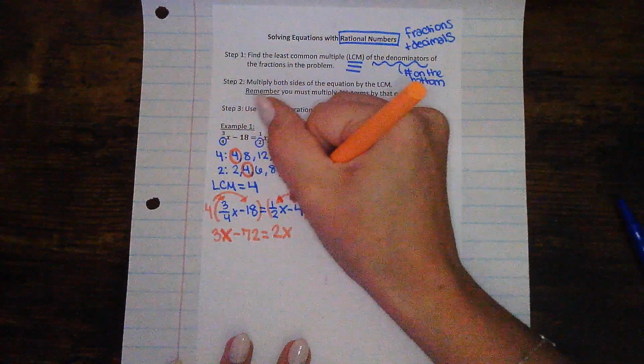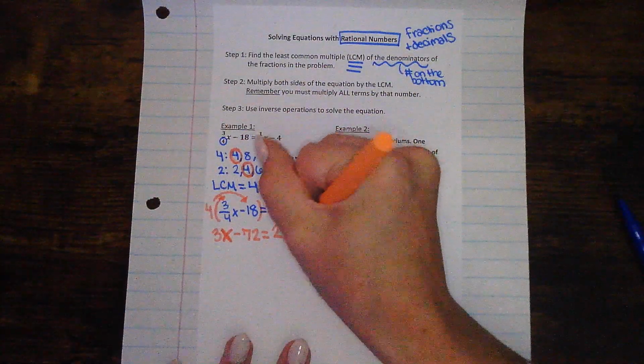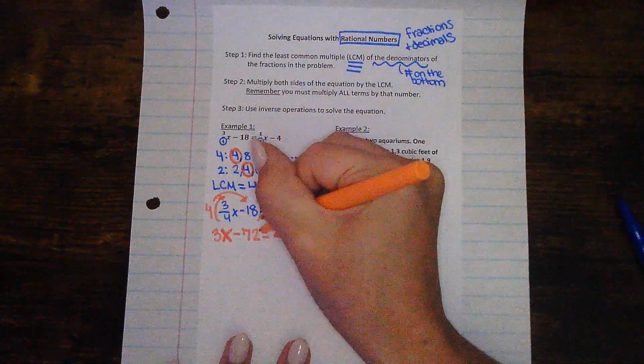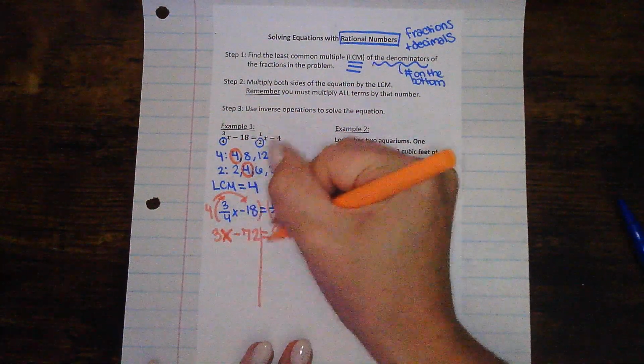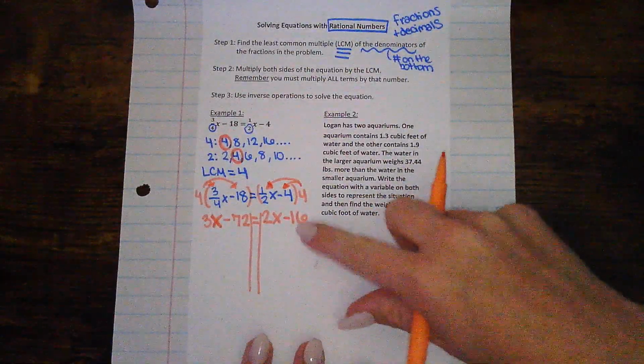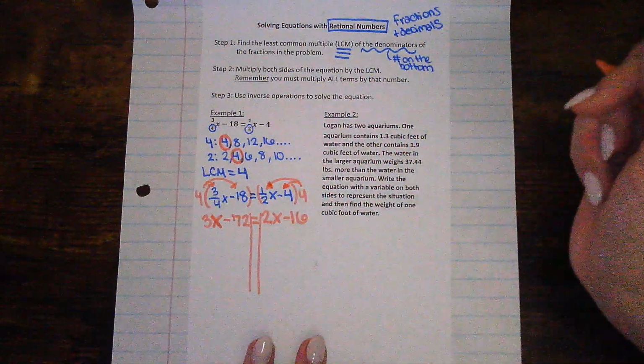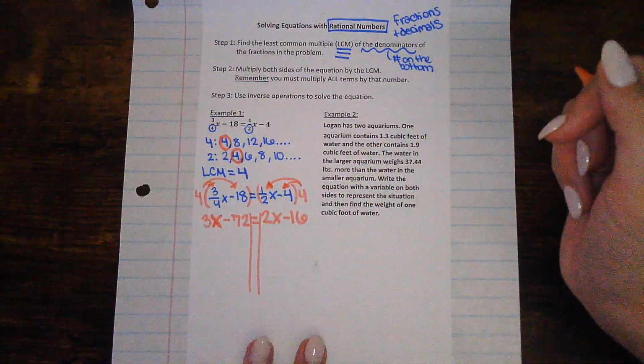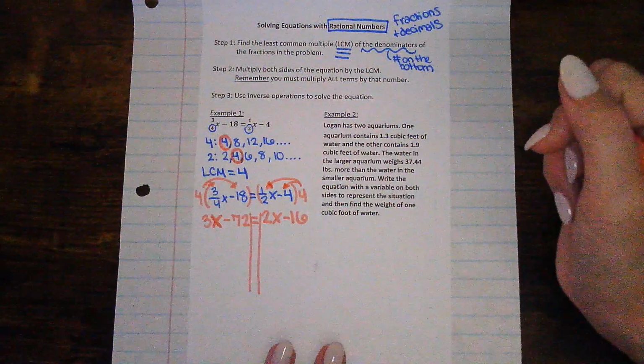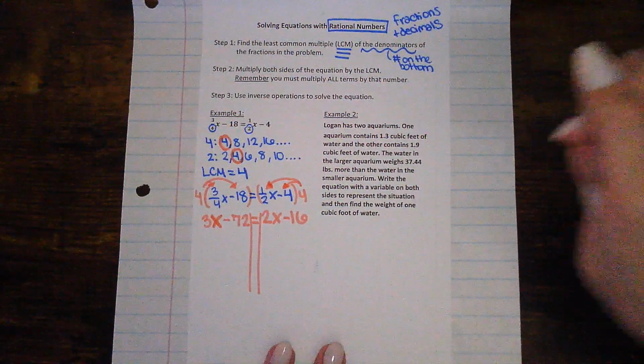And 4 times negative 4 is negative 16. And poof, your fractions are gone. This is an equal equation to this. It's just that we got rid of the fractions. It's a really nice method for working with fractions that are challenging.